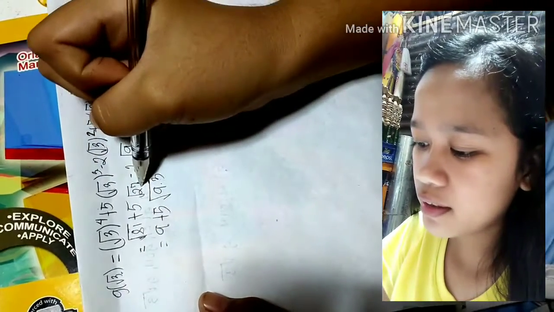So 27 doesn't have a square root, so we are going to factor 27 so that one of its factors is a perfect square. The factors of 27 are 9 and 3, and 9 is a perfect square, so the square root of 9 is 3. And this number 3 will remain inside the radical sign because it is not a perfect square.